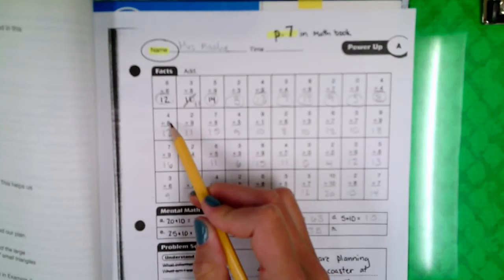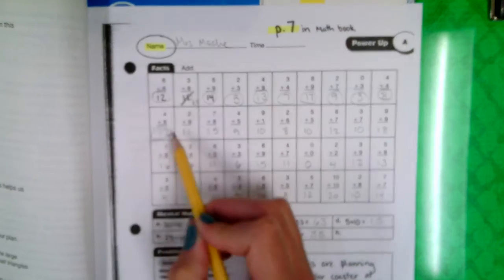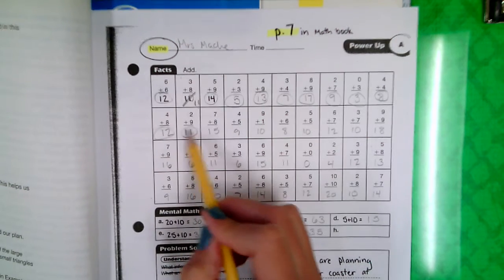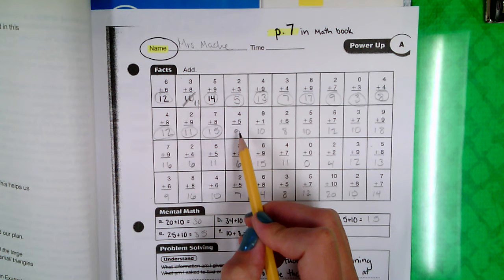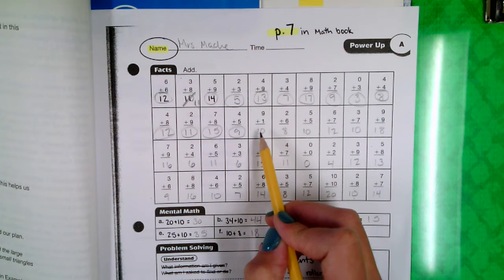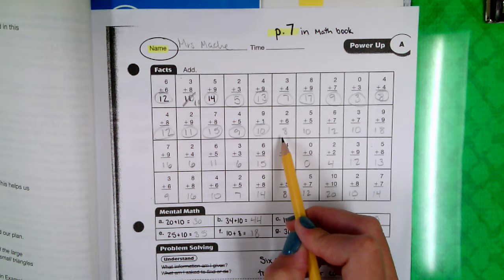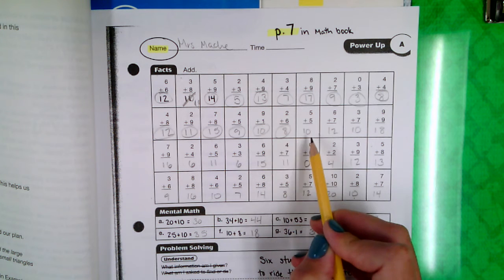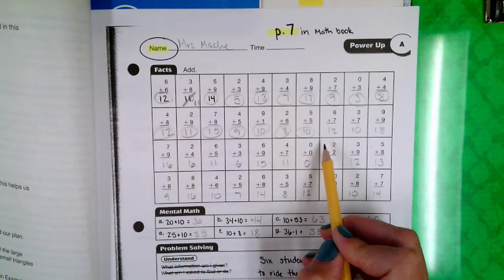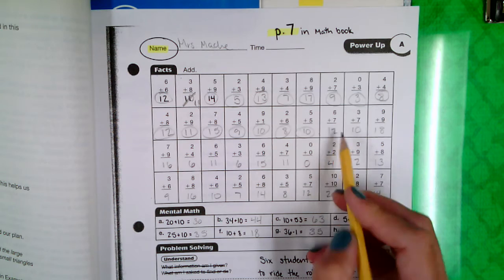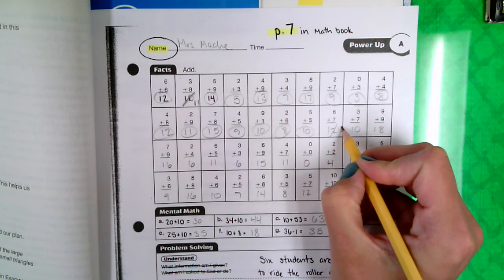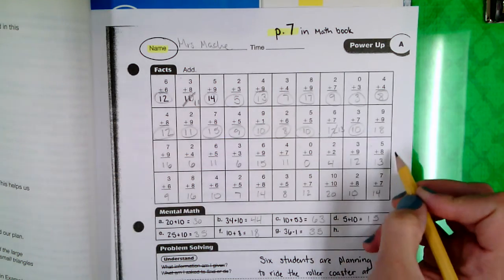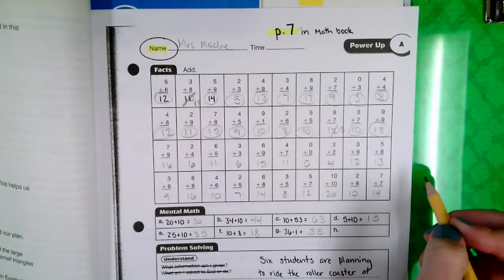Next row. 4 plus 8 is 12. 2 plus 9 is 11. 7 plus 8 is 15. 4 plus 5 is 9. 9 plus 1 is 10. 2 plus 6 is 8. 5 plus 5 is 10. 6 plus 7 is 13. 3 plus 7 is 10. 9 plus 9 is 18.